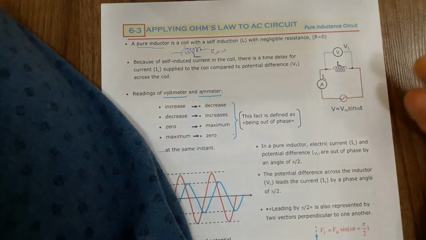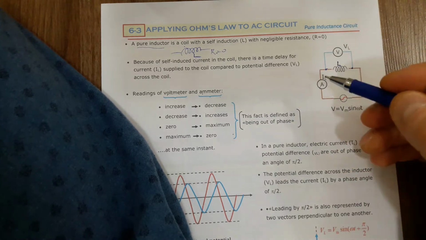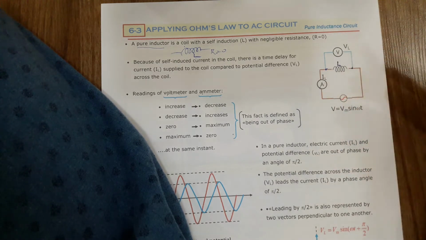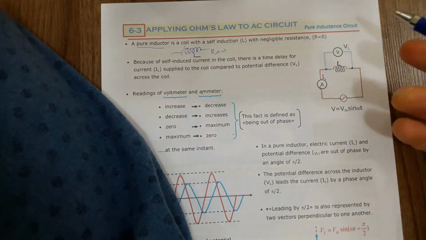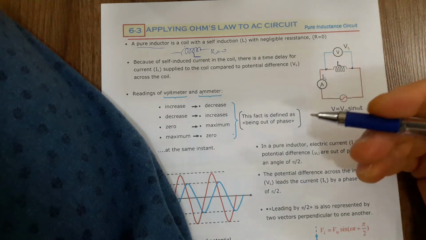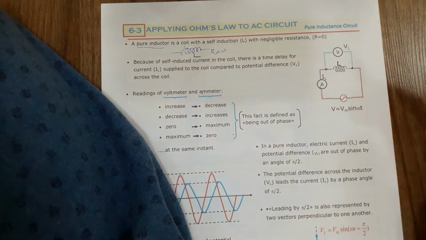An inductor is a little different from a resistor, because in a resistor the readings of the voltmeter and ammeter were proportionally changing, but now there's a time delay, a difference in the readings of the ammeter and voltmeter in a coil because of the self-induction.